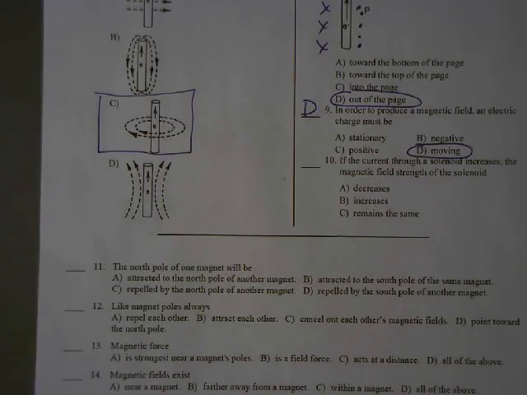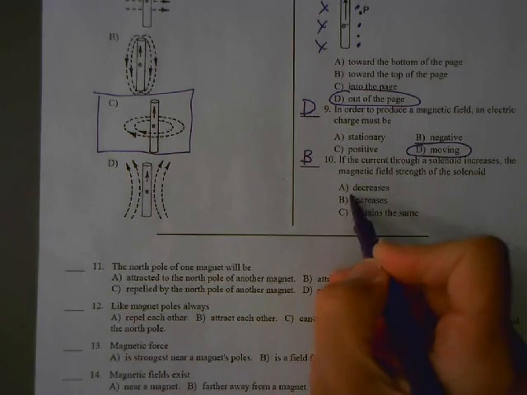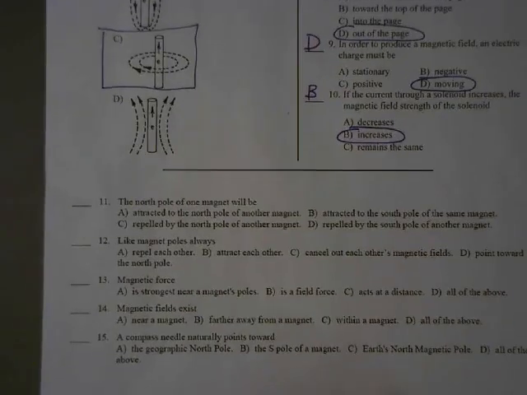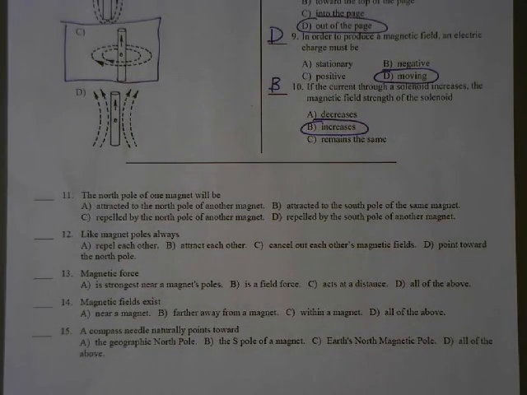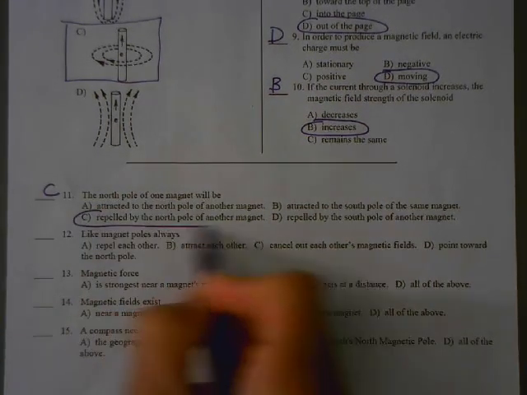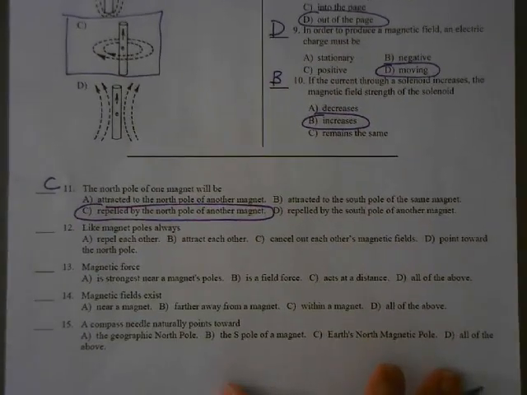All right, number 10. If the current through a solenoid increases, the magnetic field strength of the solenoid also increases. All right, number 11. The north pole of a magnet will be repelled by a north pole of another magnet, because we know that like poles repel one another and unlike poles attract.